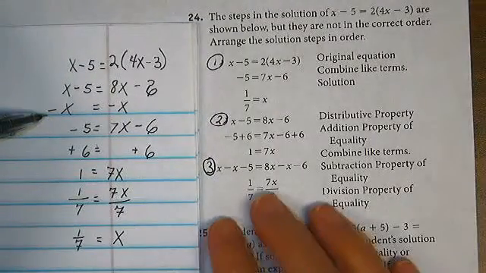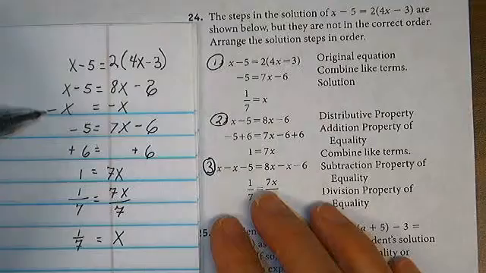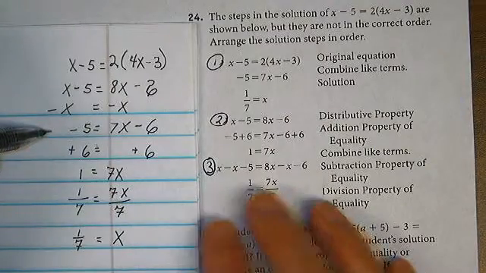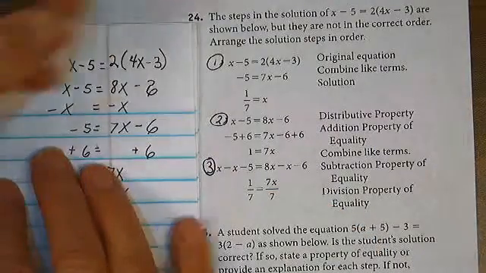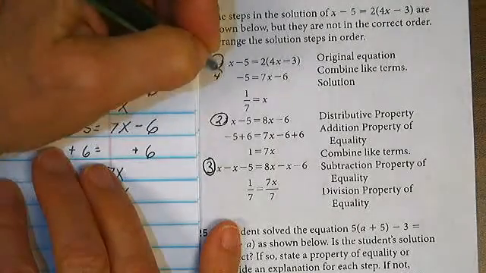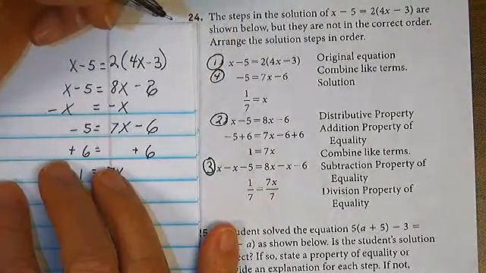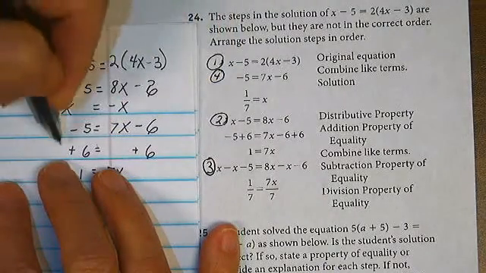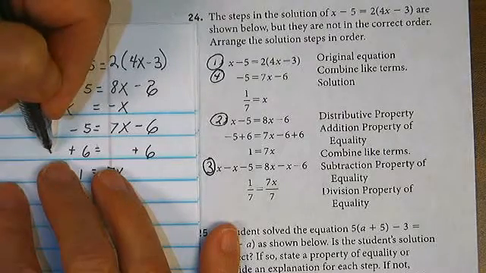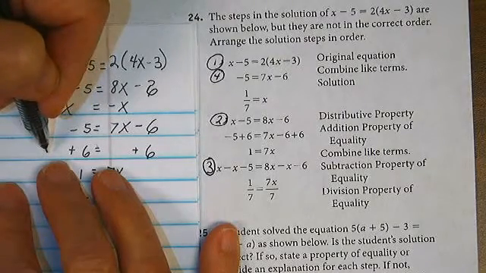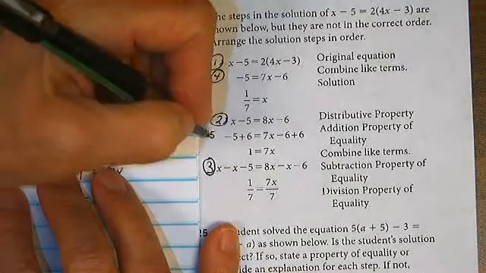Then we combined like terms. Negative 5 is equal to 7x minus 6. So this must be step 4. Next we added 6 to both sides. So that is going to be step 5.